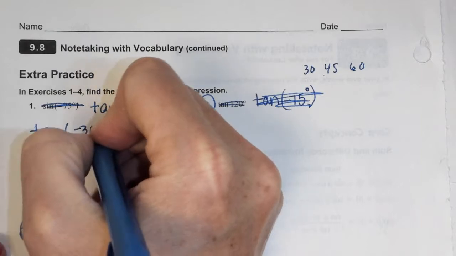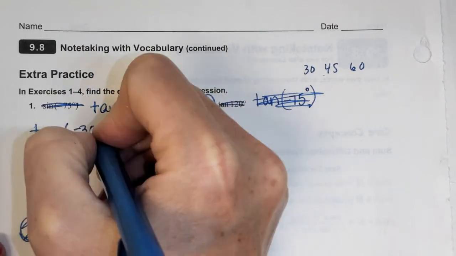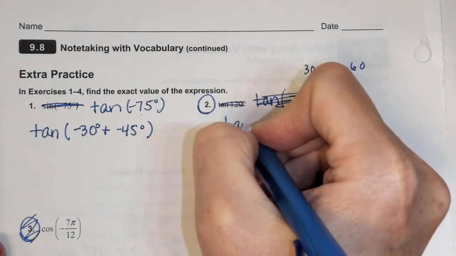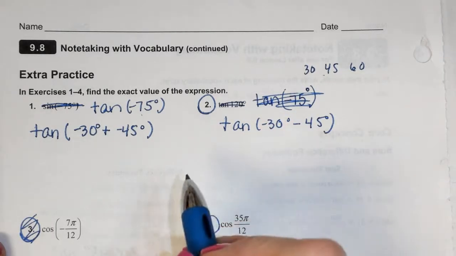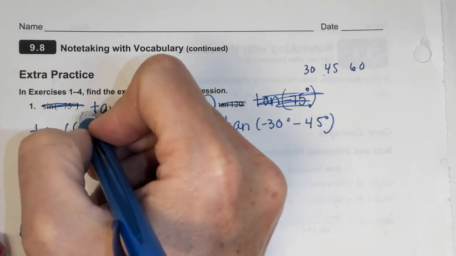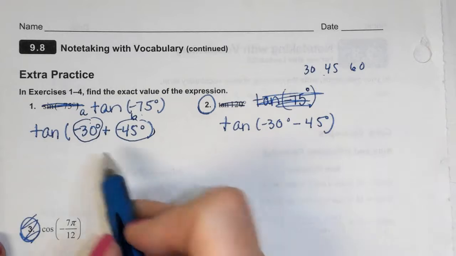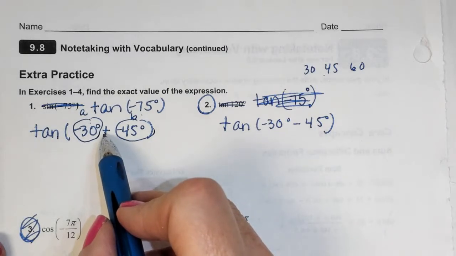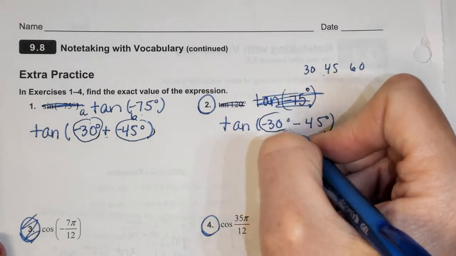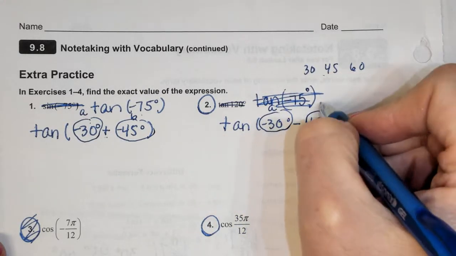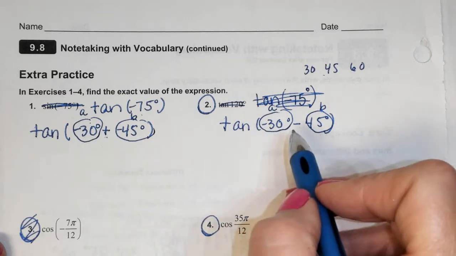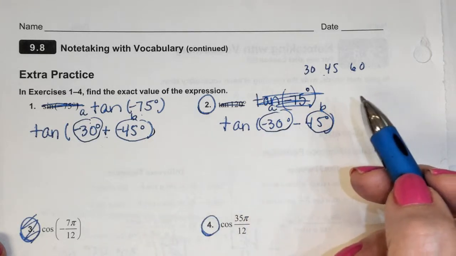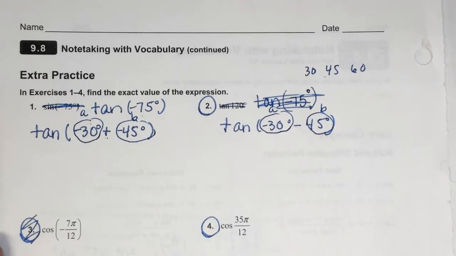All right, so I can make this negative 30 plus negative 45. Now, I also could have made it the tangent of negative 30 minus 45. Now look at the difference here. In this problem, A is negative 30, B is negative 45, and I would use the sum formula. In this problem, though, A is negative 30, B is positive 45, and I would have to use the difference formula. But do you see how they're the same thing? It's just that we would be using different formulas. So we can choose either one. I'll just go with this one. All right. So we're going to have to be looking back at our formulas.